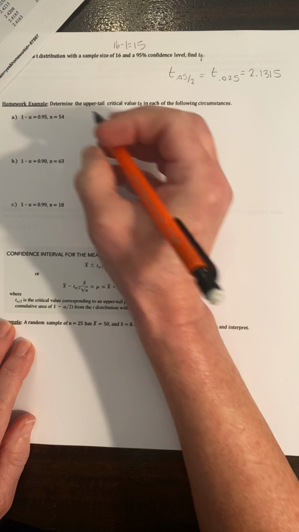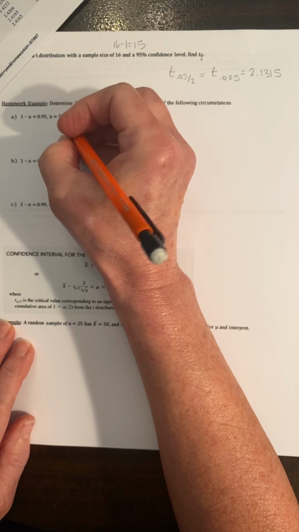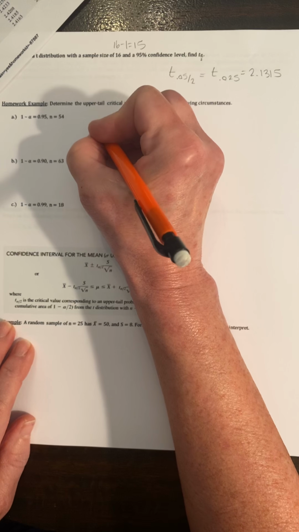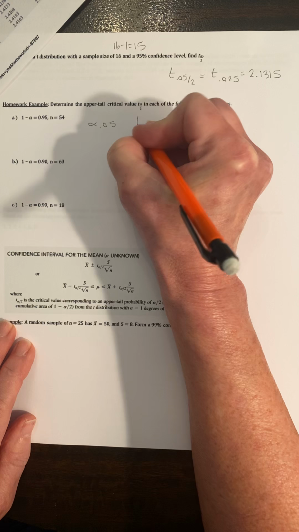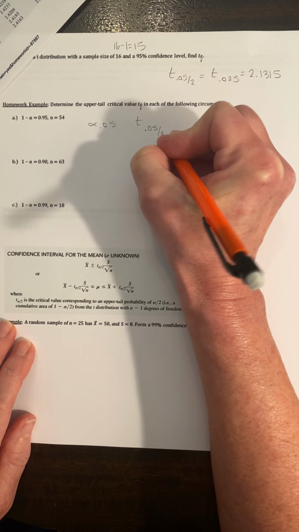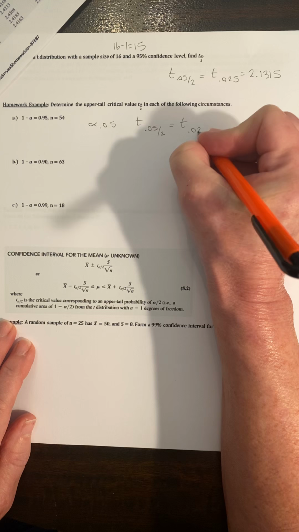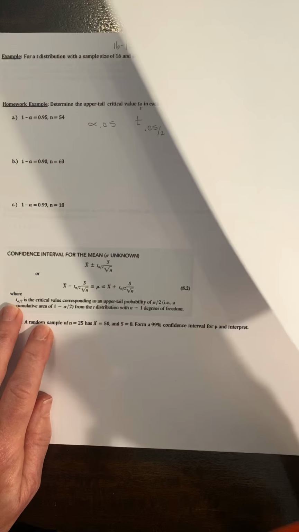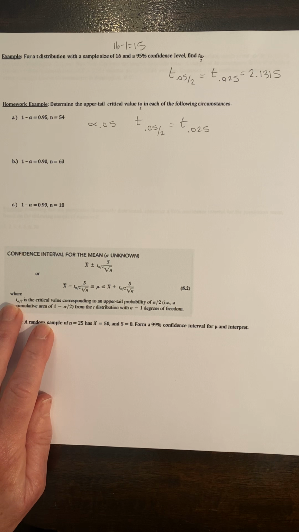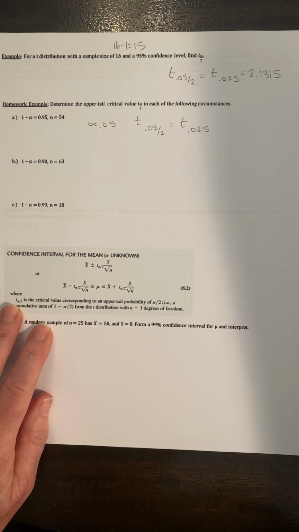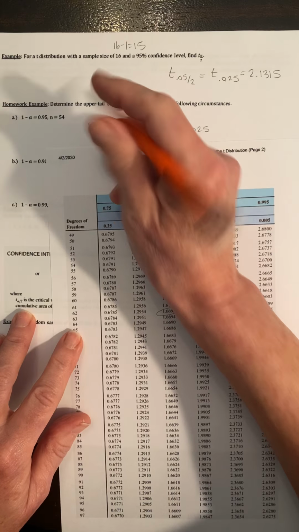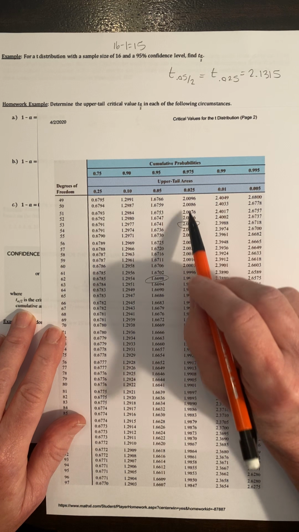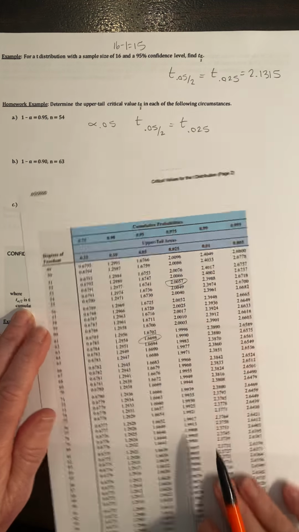Let's do some more here. Okay, n is 54. Our degrees of freedom would be 53. And alpha would be 0.05. So we're finding T at alpha over 2, which is going to be T at 0.025 again. So we're going to that column, and we're going to go down to 53. So we'll need to get our other chart. This has 2 pages to it. And so the degrees of freedom is 53. There we go. We go over to 0.025. We get 2.0057.